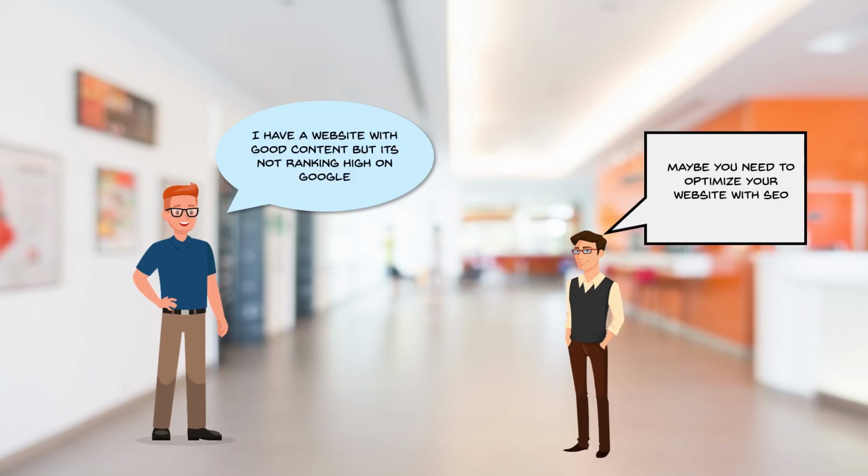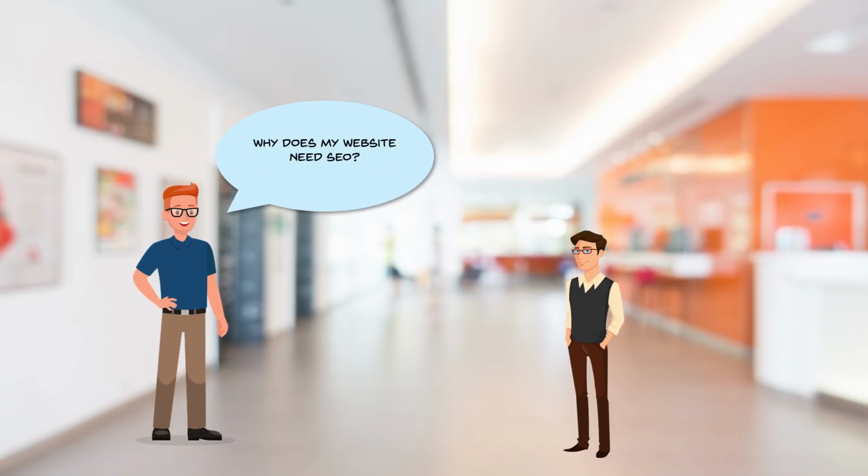And some of you with a website, maybe you're bloggers, maybe you just have a website with a lot of content, have probably had this conversation before where you said, hey, look, I got all this content, but I can't be found on Google search engines. And the first reaction somebody might have is, well, why don't you optimize your website for SEO? And some of you may know what SEO is, some of you may not know what SEO is. And the natural question would be, why does my website need SEO?